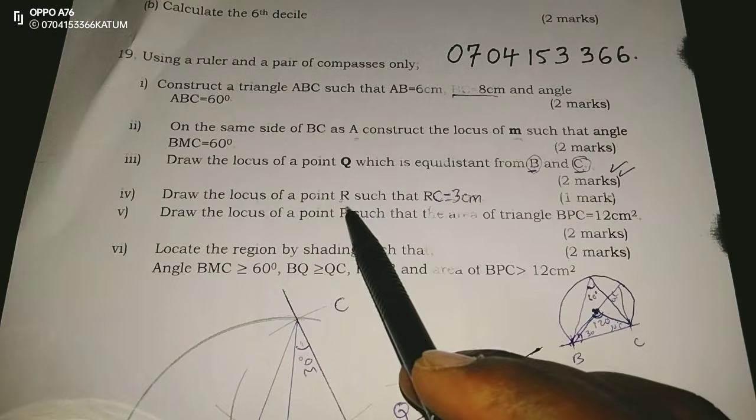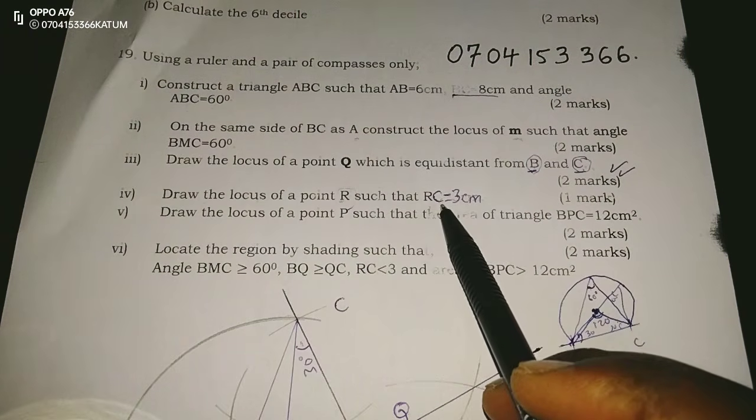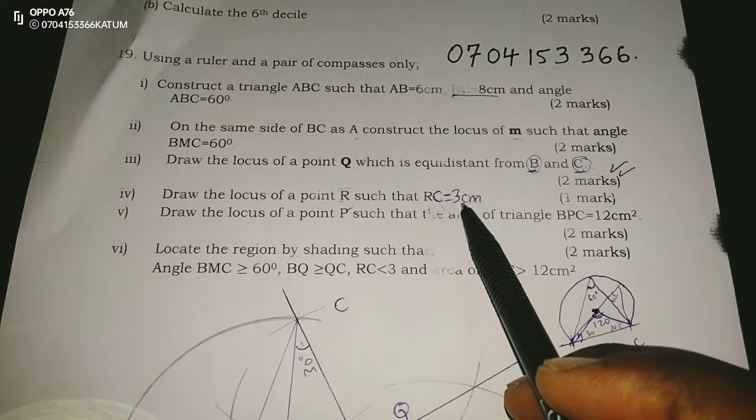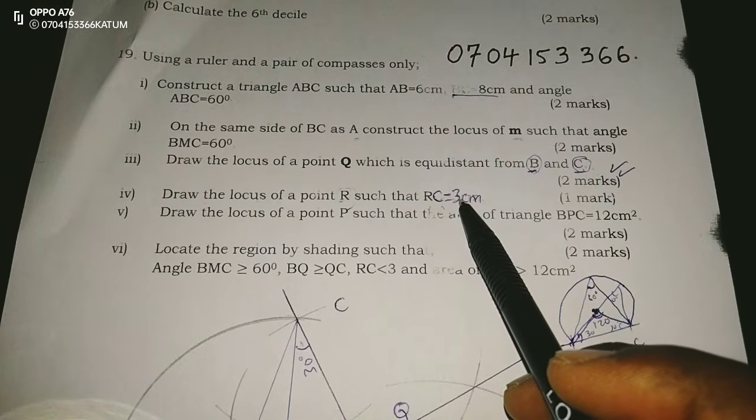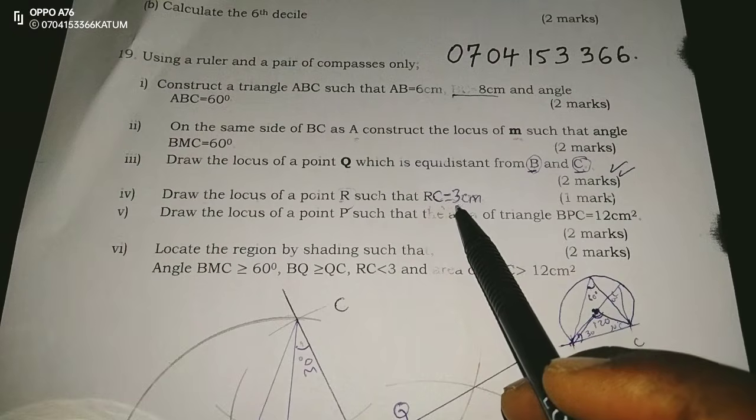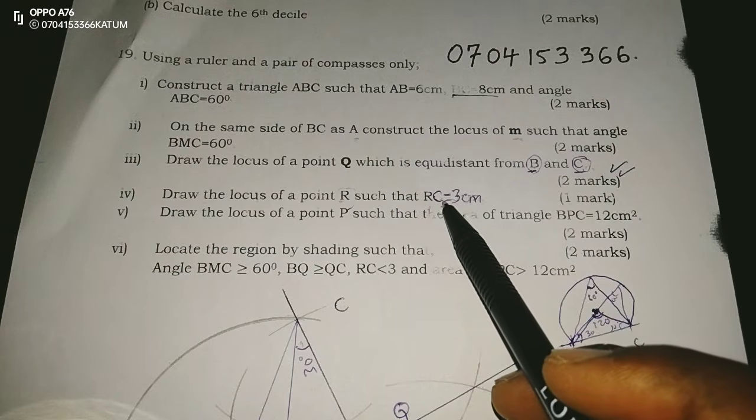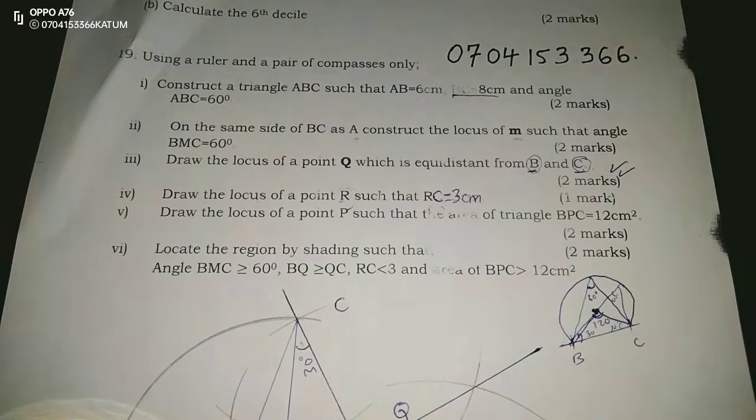This means R is somewhere such that from C we have 3 centimeters. And when you are given the locus of a given distance from a fixed point, it means that is a circle whose radius is the given units. Therefore, we need a circle of radius 3 centimeters, and we use C as the center.